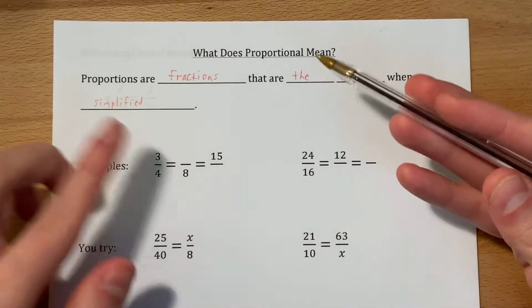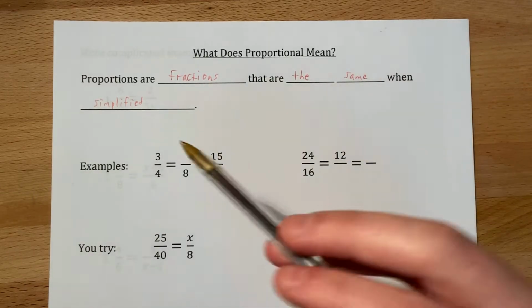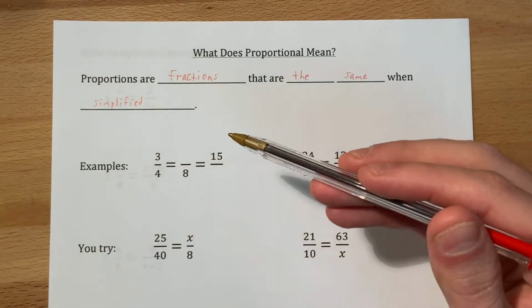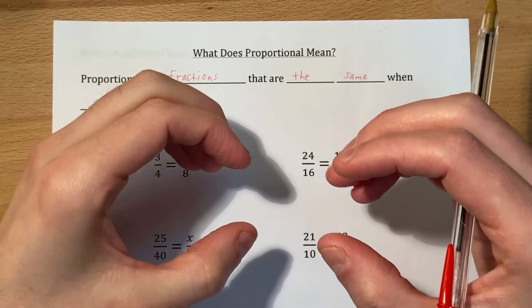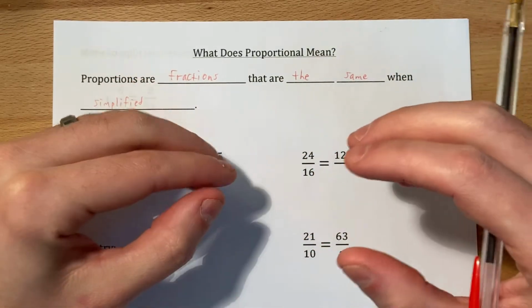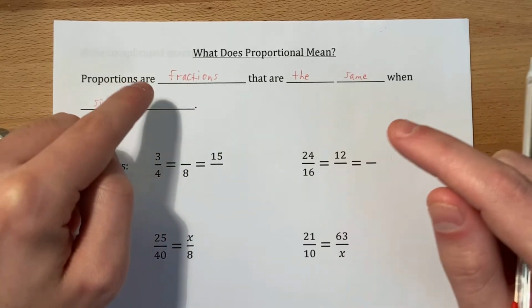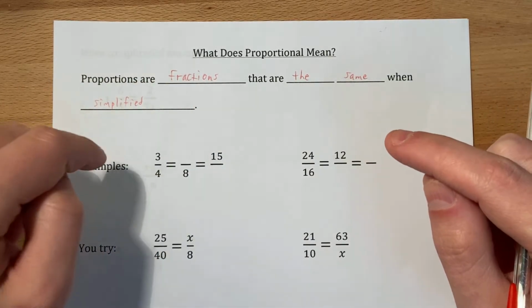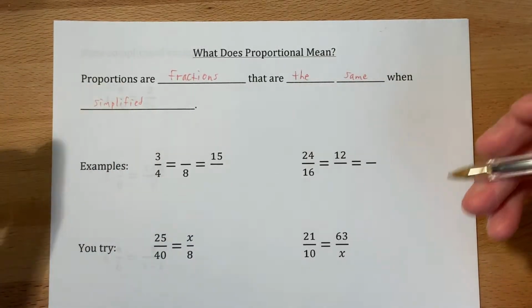And here we go, just with a little bit of notes, proportions. For the purposes that I use them, I talk about proportions as fractions. You could technically also have them as a ratio, in which case you have a number and then a colon, the two dots, and then another number. But for us, we are going to be using fractions. So proportions are fractions that are the same when simplified. That's how we are going to be using them, especially with similar triangles.